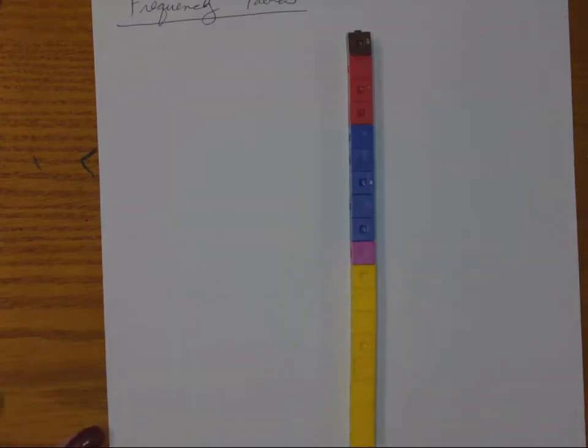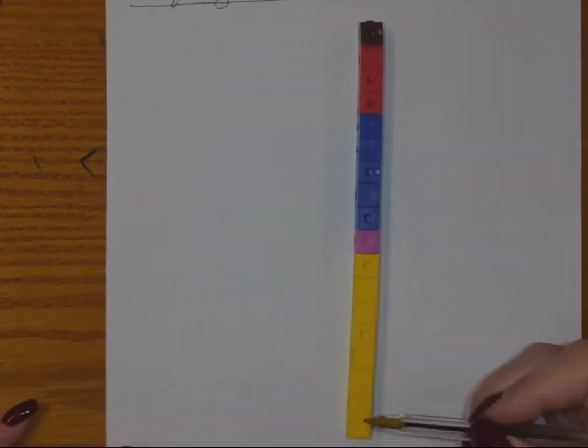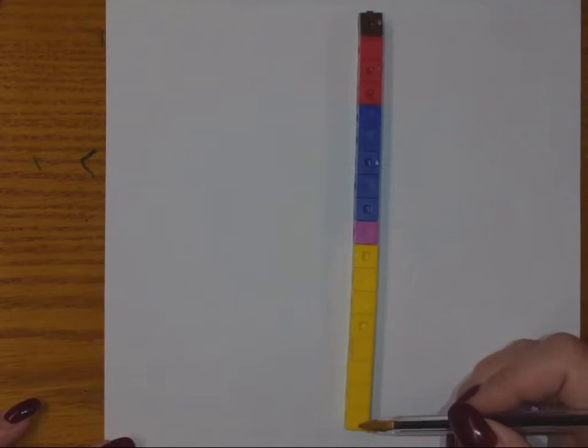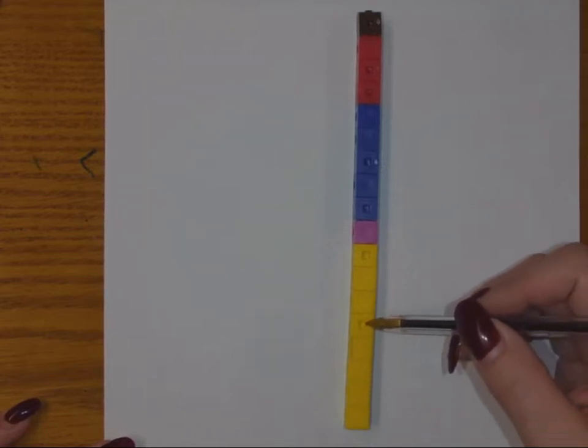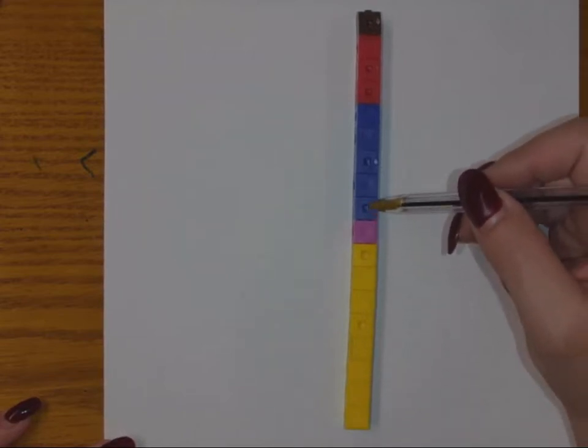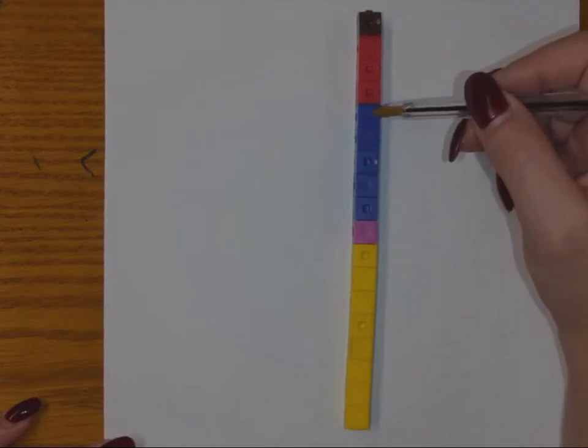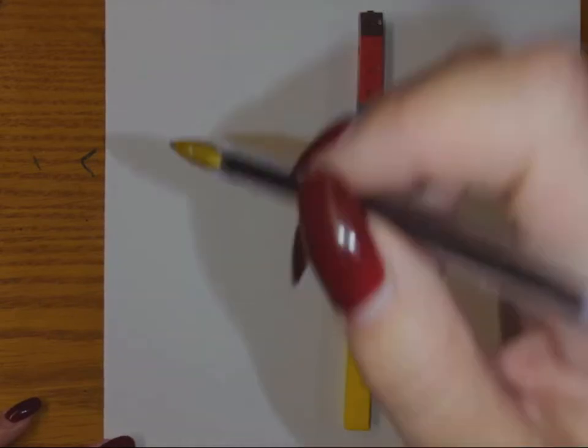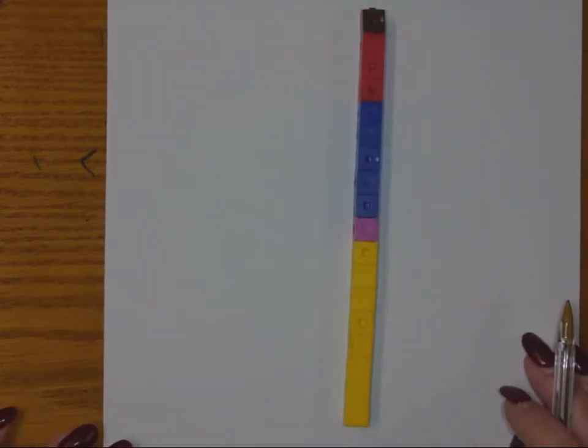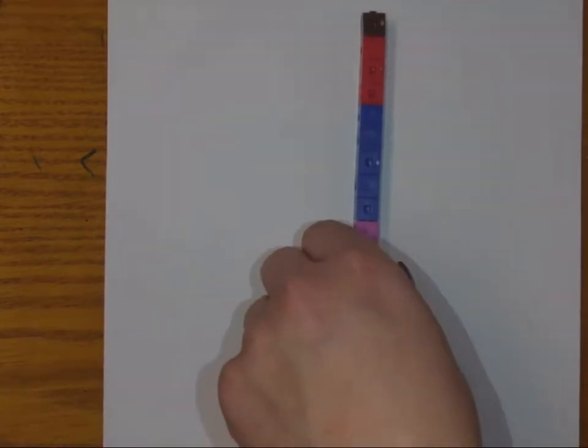So I'm going to count that up, and that's going to be in my measurements as well. So how many cubes are there? 1, 2, 3, 4, 5, 6, 7, 8, 9, 10, 11, 12, 13, 14, 15, 16, 17, 18. Okay, so I've got 18 of these little cubes in there. So that's what I'm going to use for my measurement.